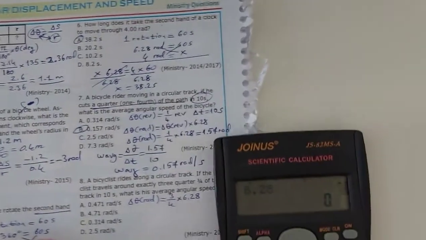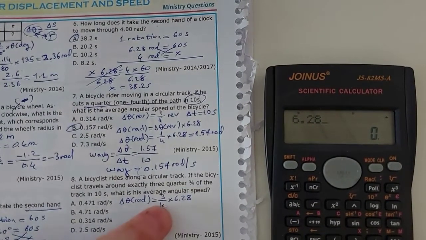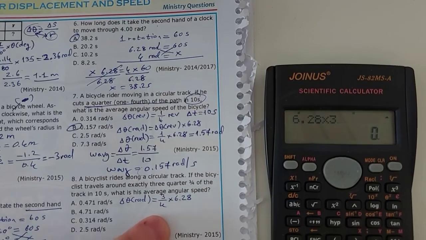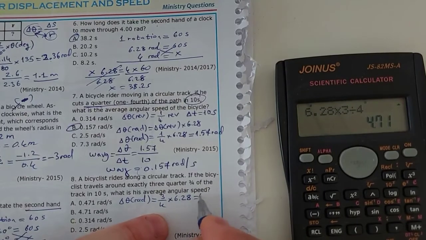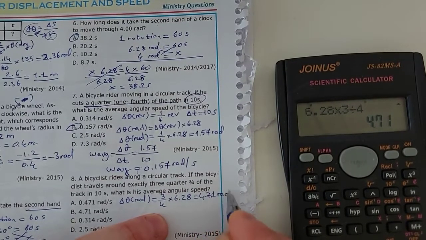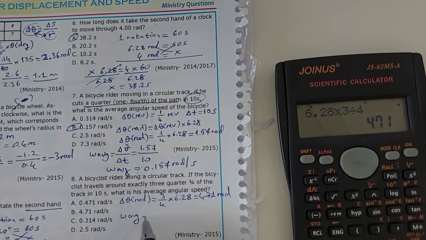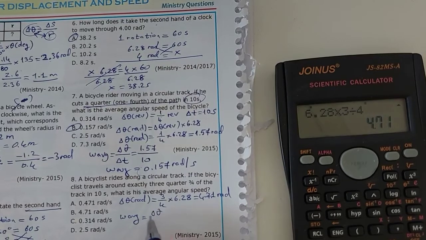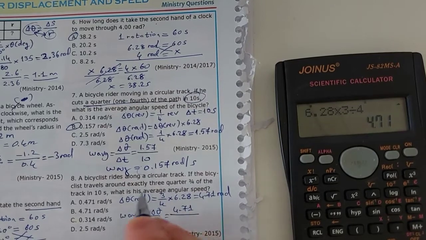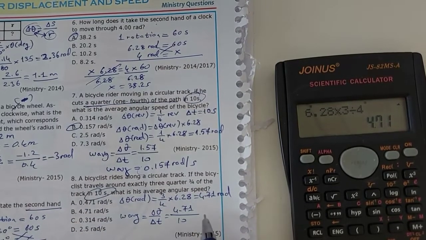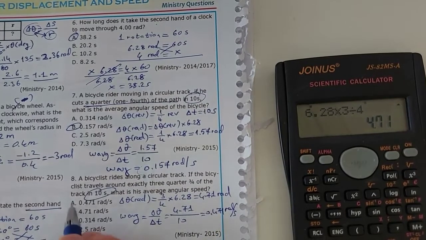Let me show the calculation to you. 6.28 multiplied by 3 divided by 4. You will get the answer this way, which is equal to 4.71 radian. And then we get the average angular speed, which is delta theta over delta t. Delta theta is 4.71 radian, delta t is 10 seconds. So 0.471 radian per second, which is A.